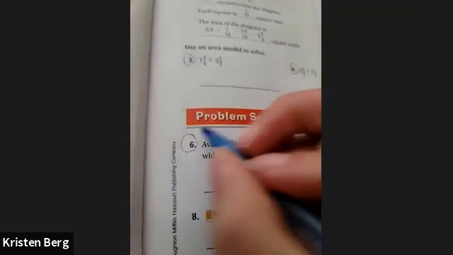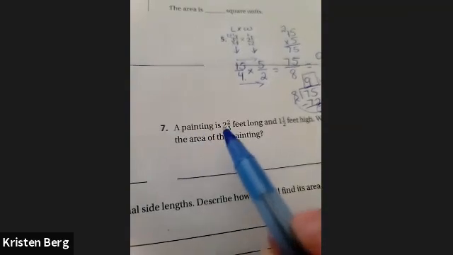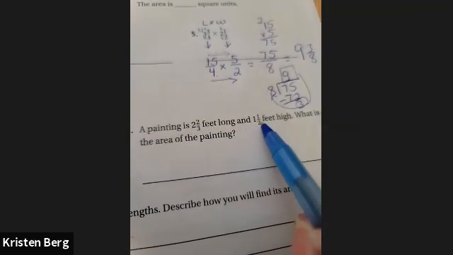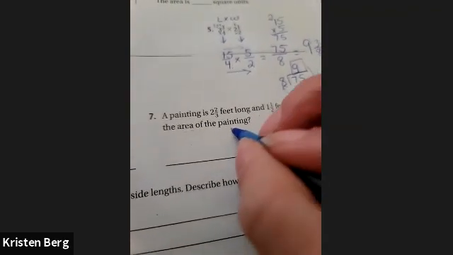All right. You are going to have 6 for homework. You can cross out number 8. You're not doing that, but we are going to do this one together. A painting is 2 2/3 feet long and 1.5 feet high. What is the area of the painting?